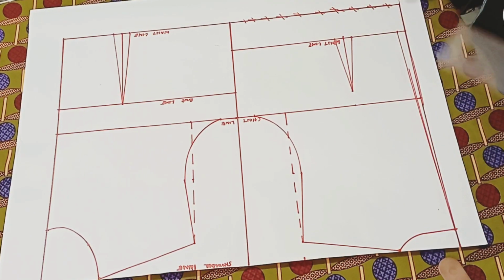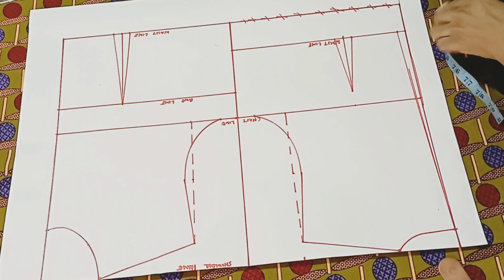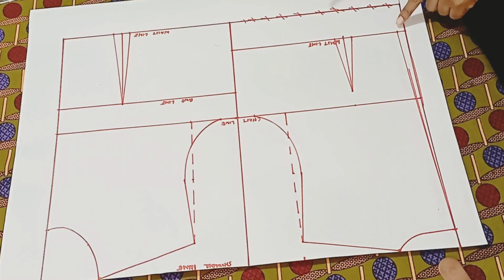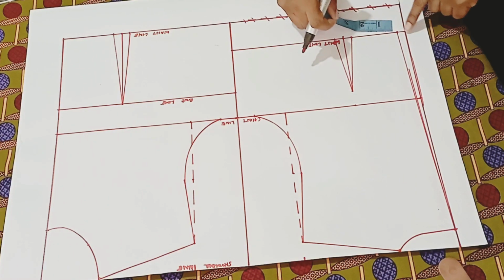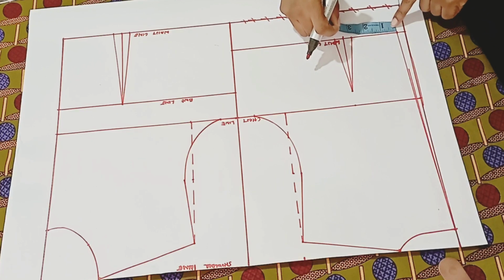Now it is time to mark our waist circumference measurement. The waist circumference we are working with is 32, and 32 divided by 4 is 8. Now the 8 is going to be measured from the back tightening, not from the center back line.